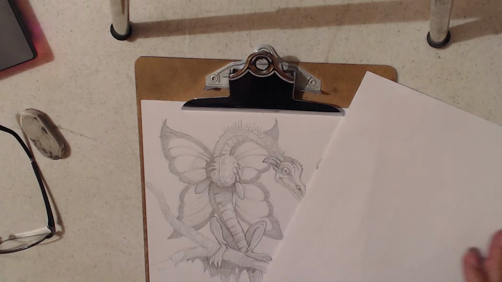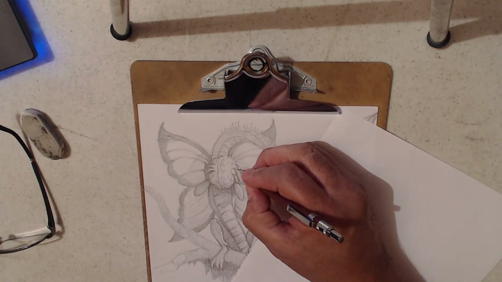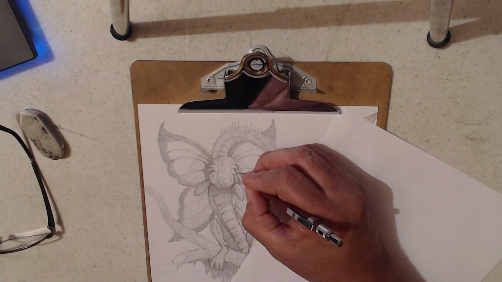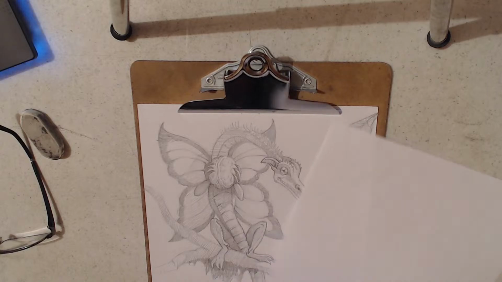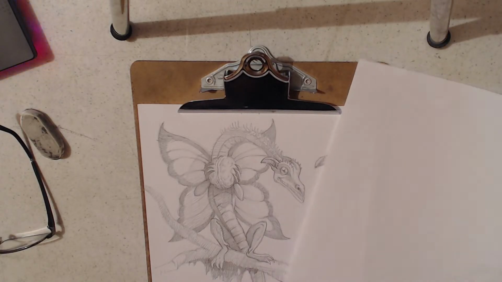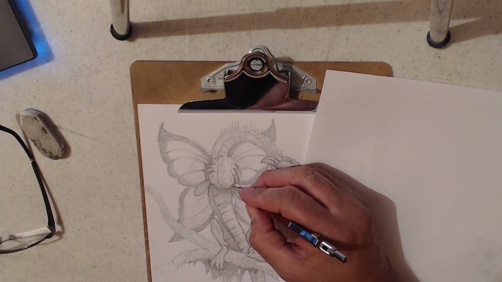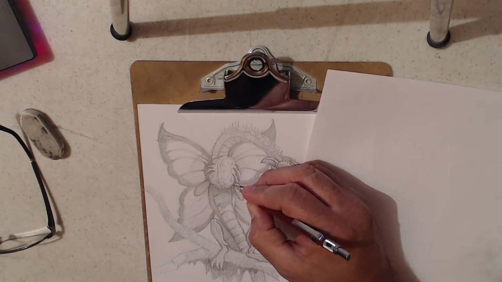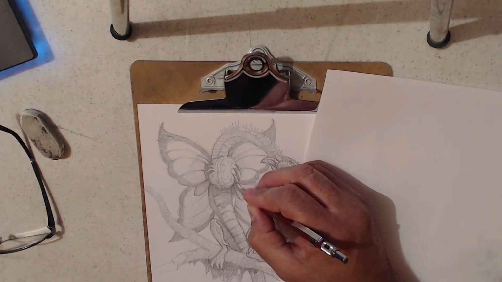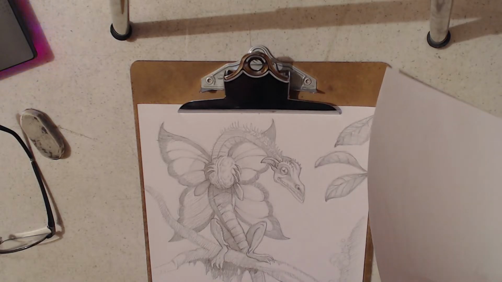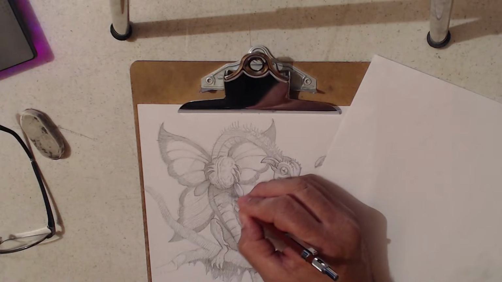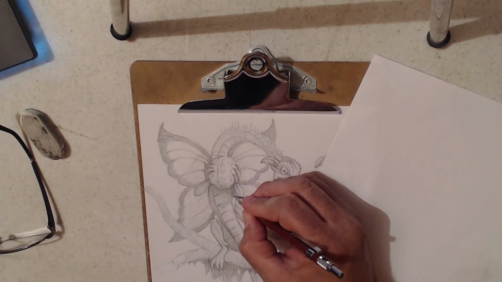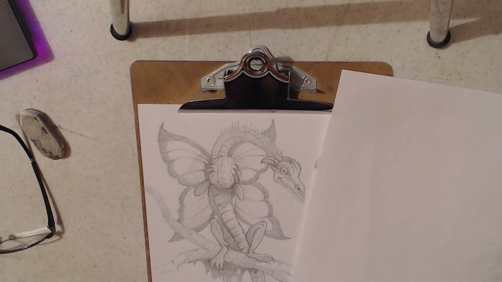My eraser is not that pointy. There we go, we have that going there. And be darker here some. And right here. Oh, there's some depth going in there.